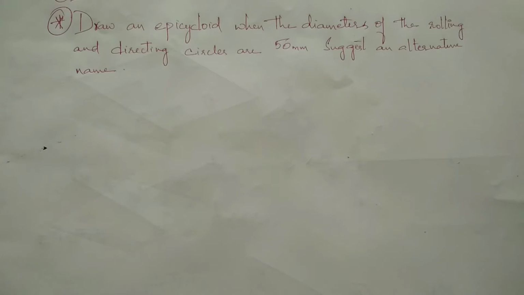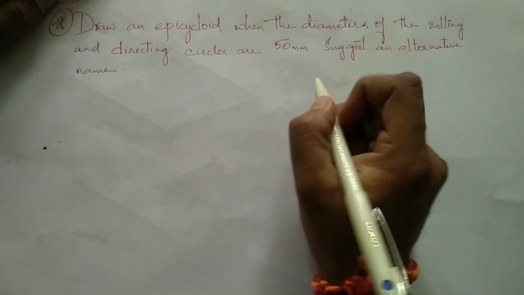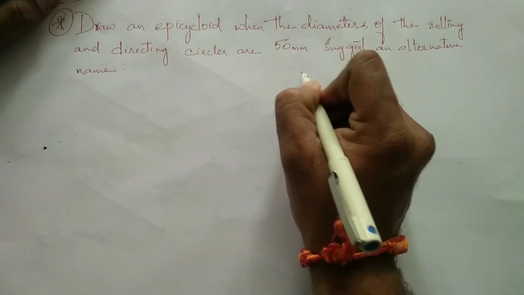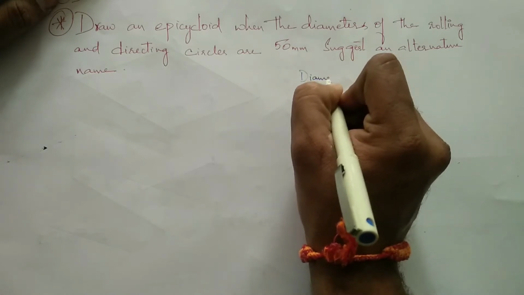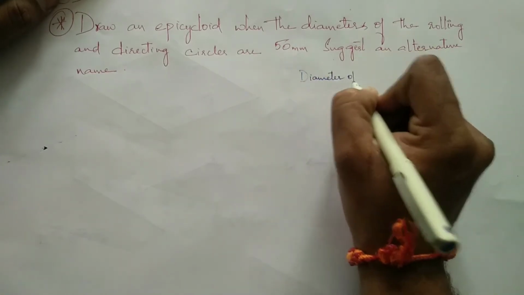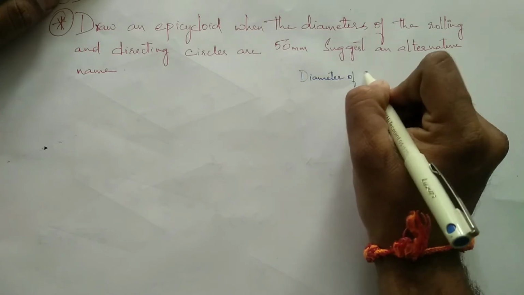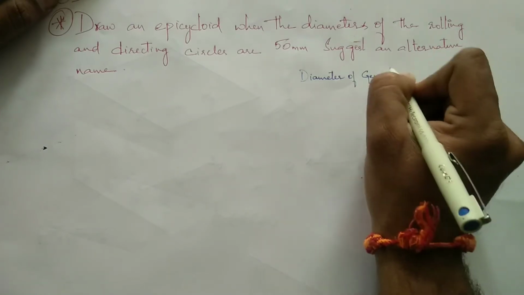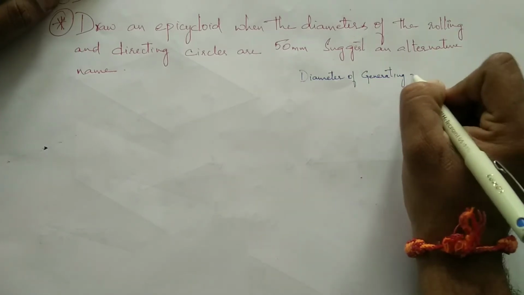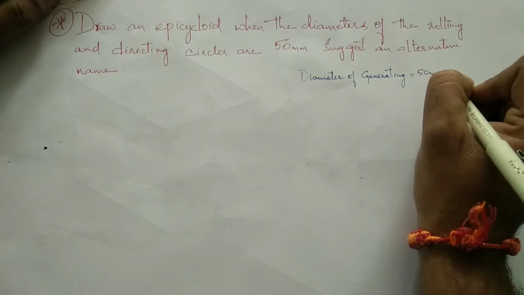It is given that the diameter of the generating circle or rolling circle, and the diameter of the directing circle, are both the same, around 50 mm.